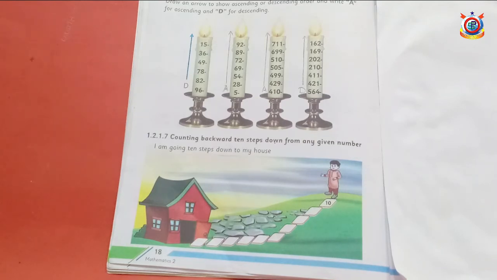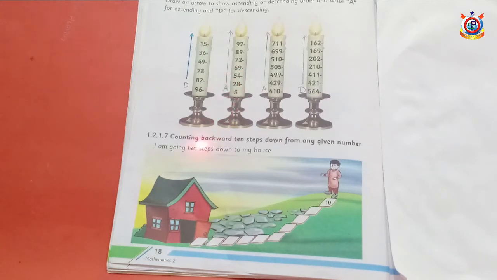Come to the next activity. Look at counting backward 10 steps down from any given number. Students, in this activity you are looking at a small house and a boy. A boy is coming to the house in steps. There are some steps. So, in the questions, we will read counting backward. We will count 10 steps backward.